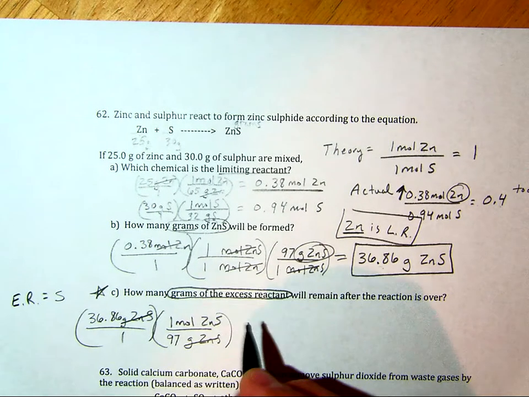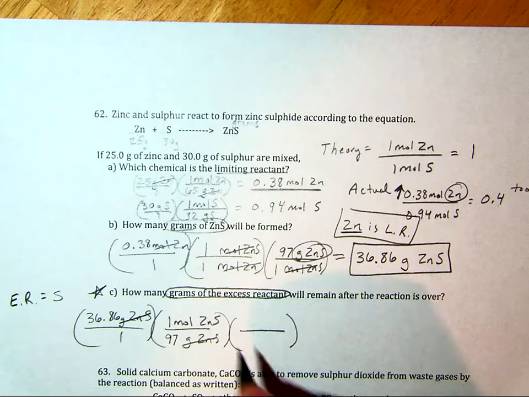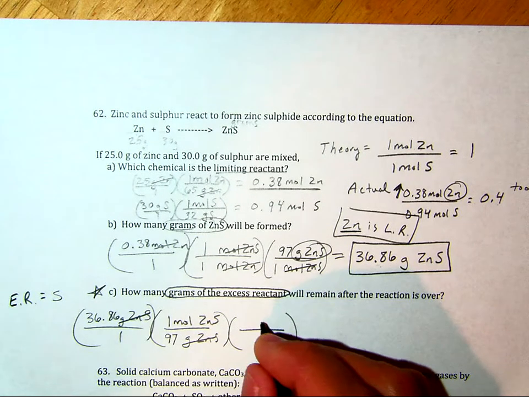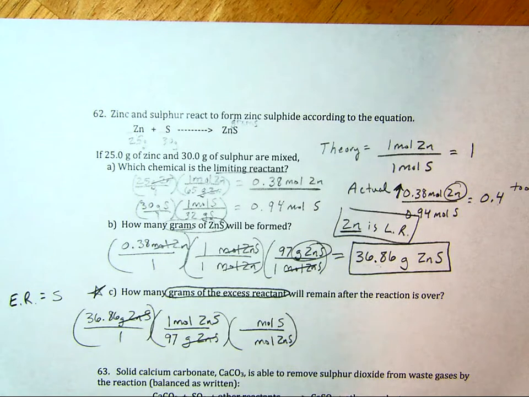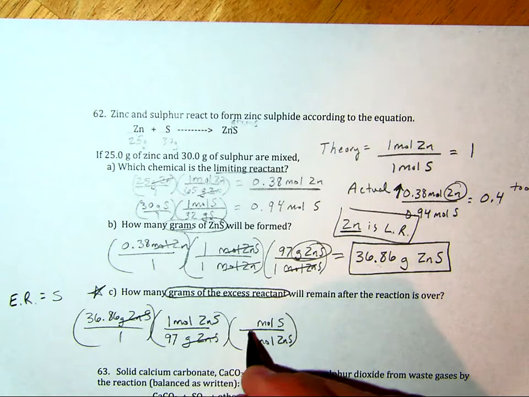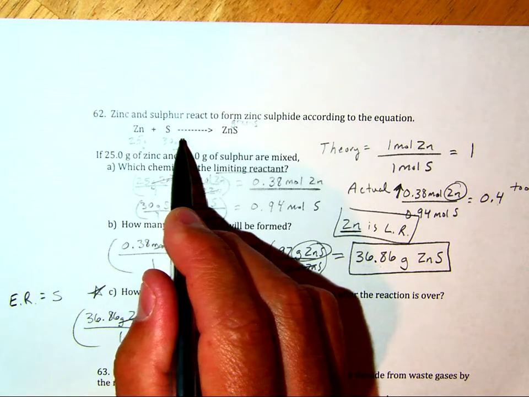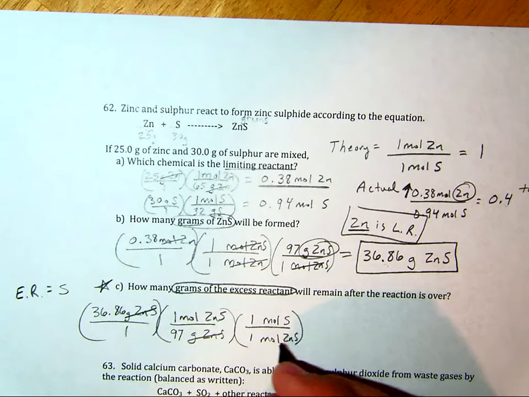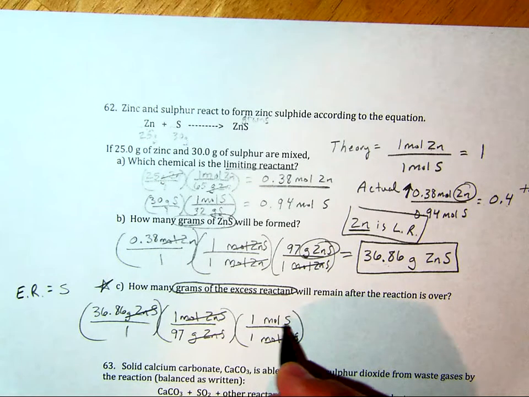I'm to moles. Well, now let's go back across the road map. And so we need a mole ratio here. Moles of zinc sulfide goes on bottom to get it to cancel out. And I'm trying to go to moles of sulfur because that's my excess reactant. Now, where do I get these numbers from? That's the balanced chemical equation. And you'll notice that all of my coefficients were 1. And so my moles of zinc sulfide cancel out. I'm to moles of sulfur.